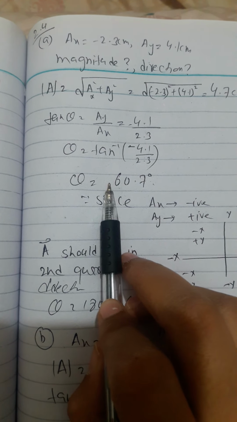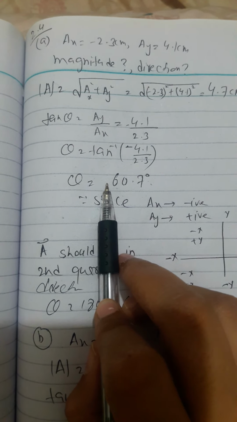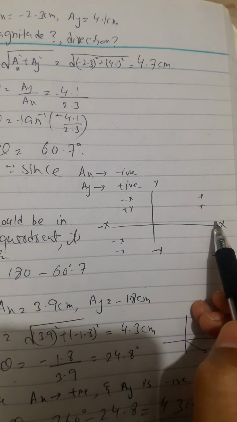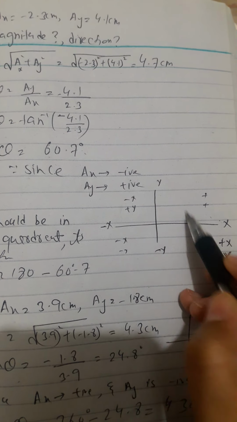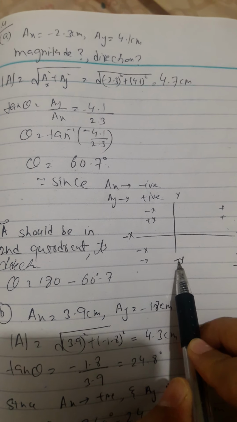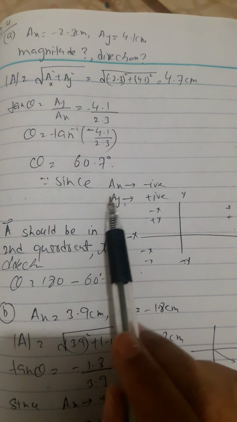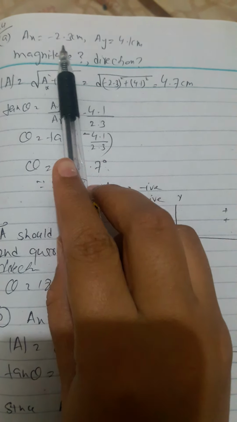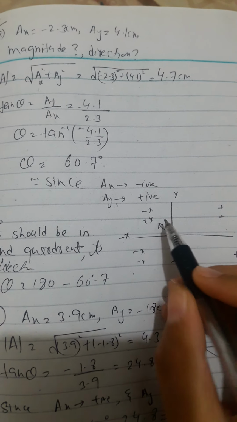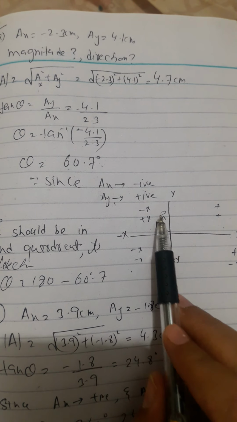There is a negative sign, but I haven't mentioned the negative sign here because this is not the final angle. Actually it is showing you that ay is negative and ax is positive. So we have quadrants here. In the first quadrant, x is positive and y is positive, so all values here are positive. This is the second quadrant in which x is negative and y is positive. In the third quadrant, both x and y are negative, and in the fourth quadrant, x is positive and y is negative. And the condition given in part A of this numerical is that ax is negative and ay is positive. So our vector lies in this one quadrant, in this one direction.